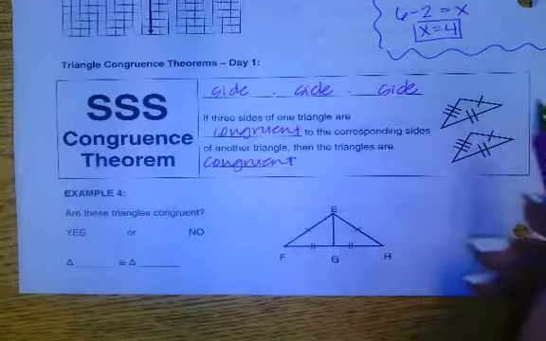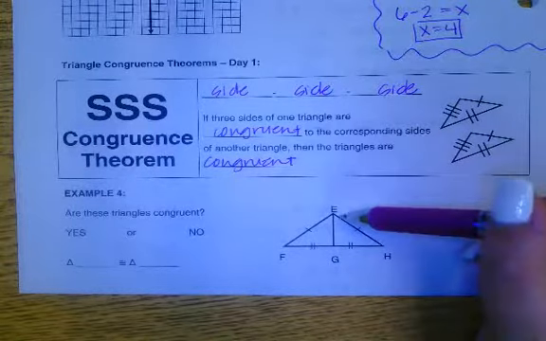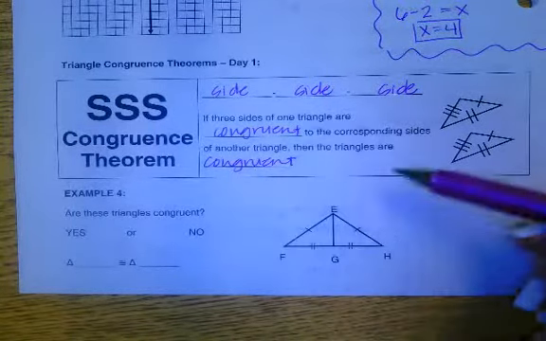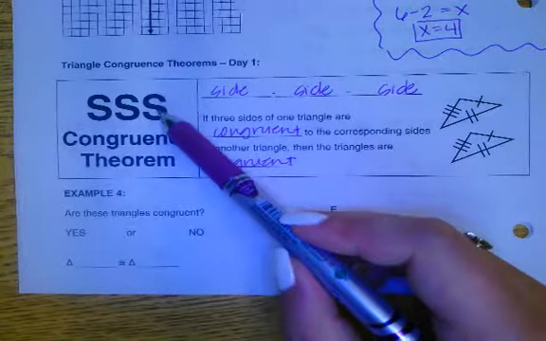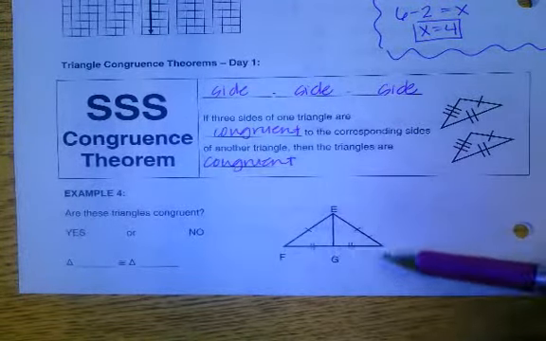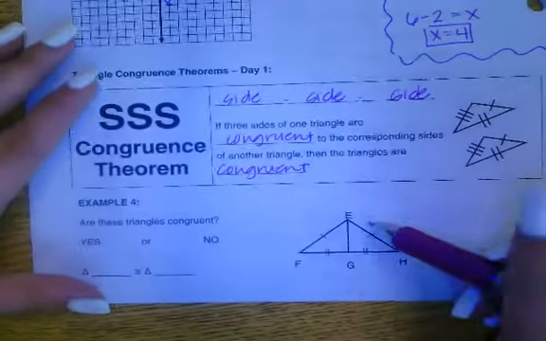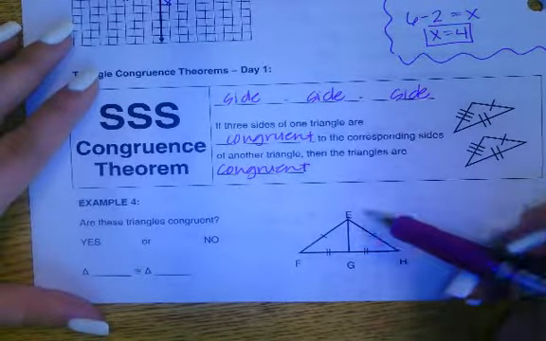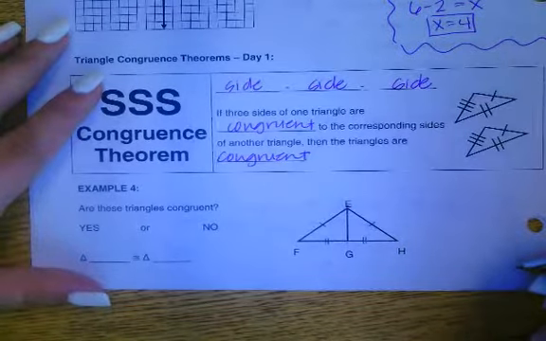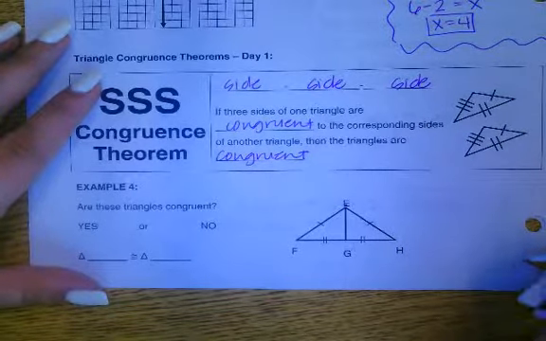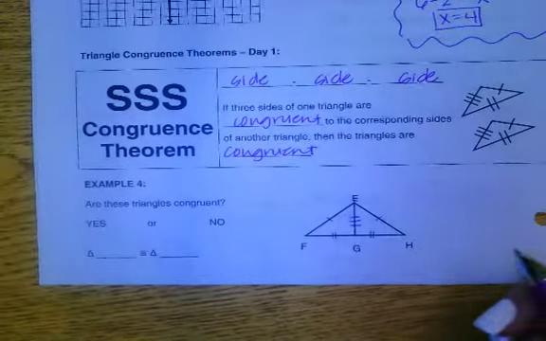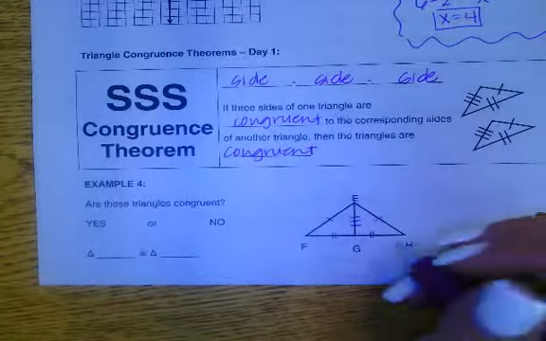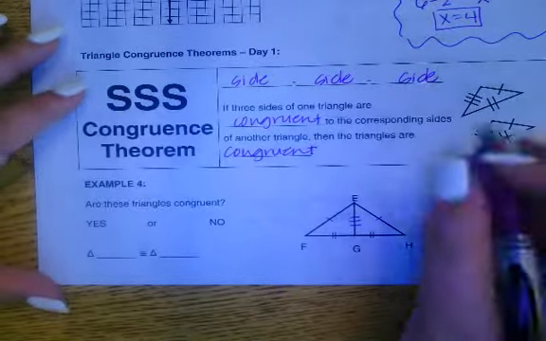So let's look at example 4. Are these triangles congruent? Yes or no? In order to prove it by side, side, side, we need all 3 sides of the triangles congruent. What do you know about EG for both of these triangles? They are the same. Therefore, do we have all 3 sides congruent? Yes. So are the triangles congruent?